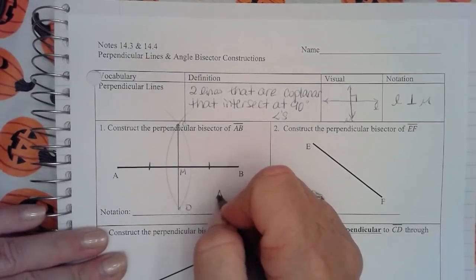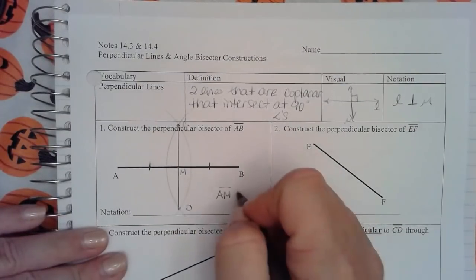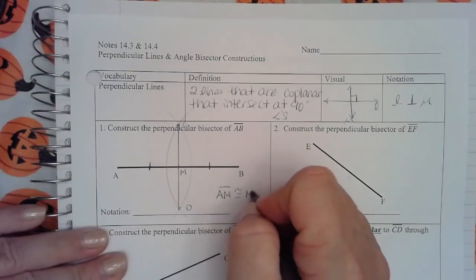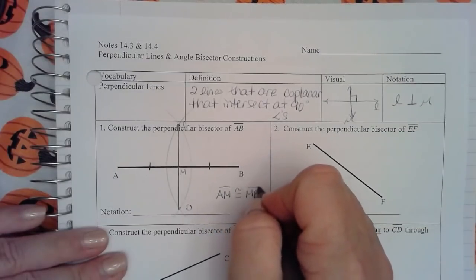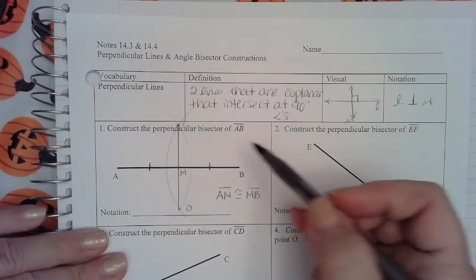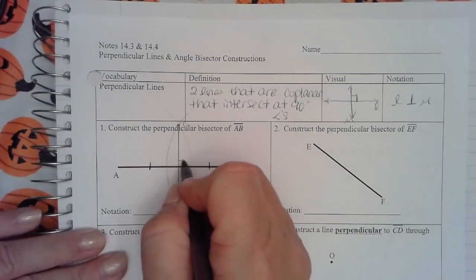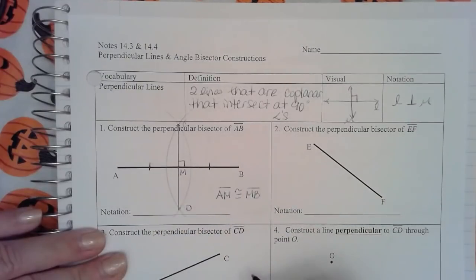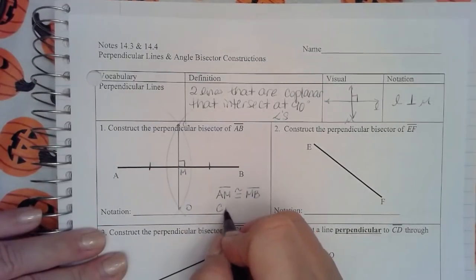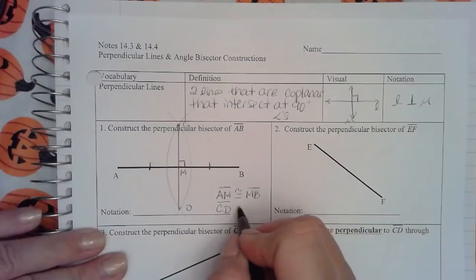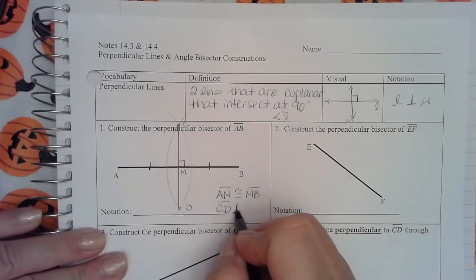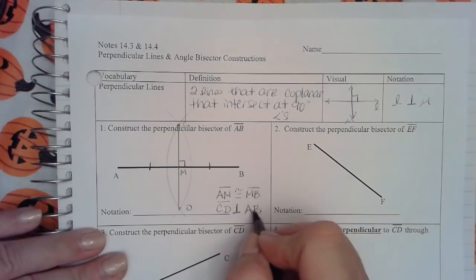So statement-wise, I would say AM segment is congruent to MB segment. Not only is it bisecting it, it's also perpendicular, which means I'm going to put my little box there to show it's 90. And notation-wise, that would be CD segment is perpendicular to AB segment.